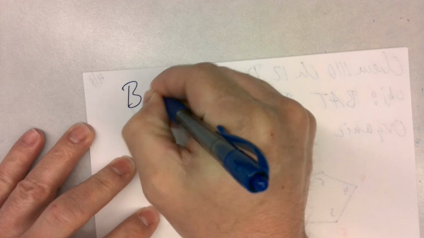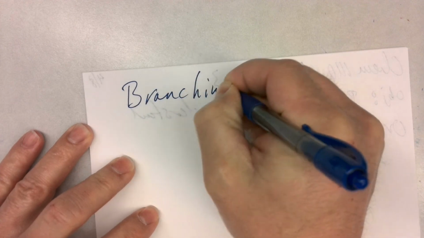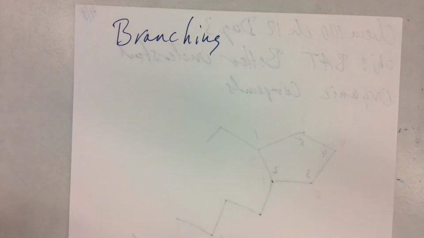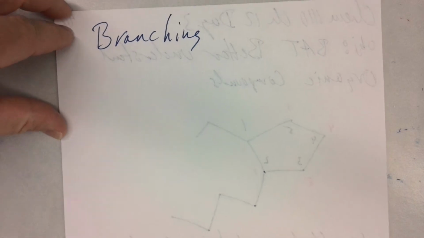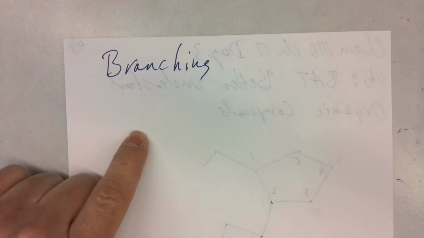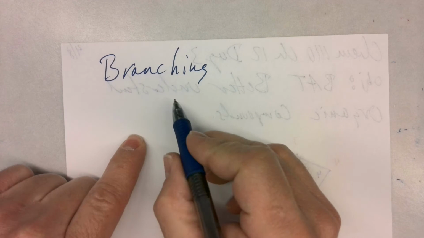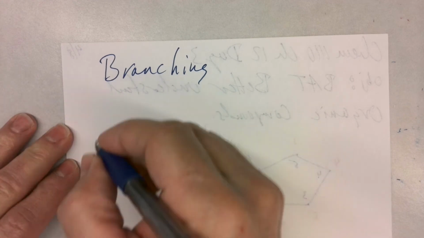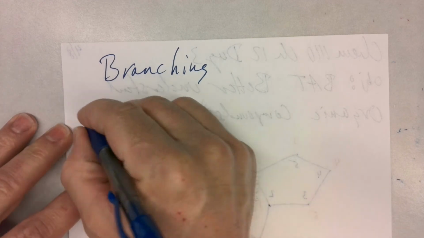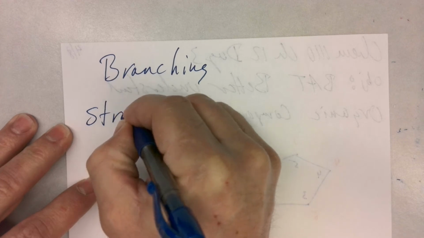Yes? Okay. Now with that, you've also got to take into account branching. Okay? So branching, now when I say branching, I'm talking about having functional groups off to the side, right? Okay? So with this is that a straight chain.